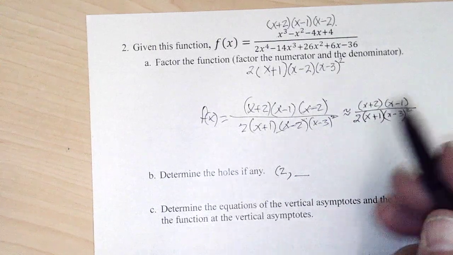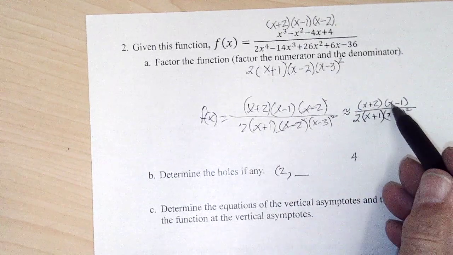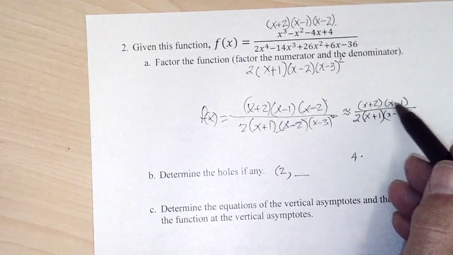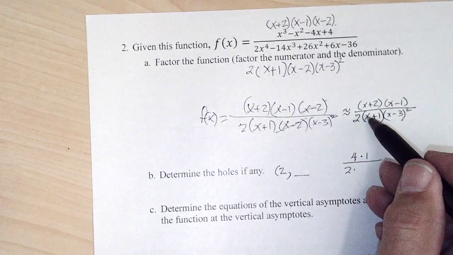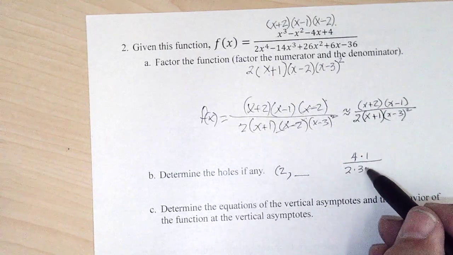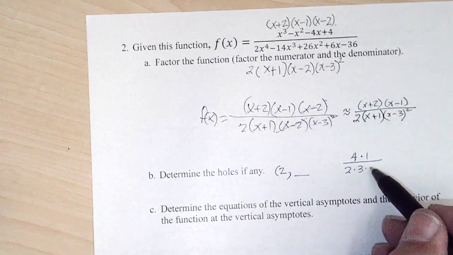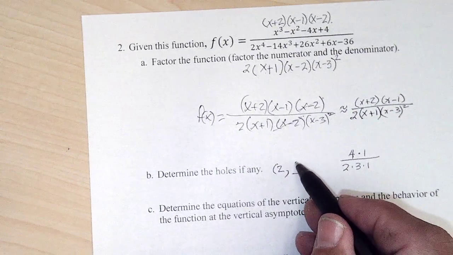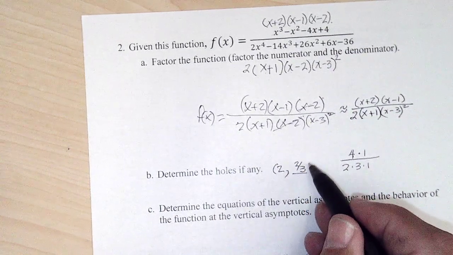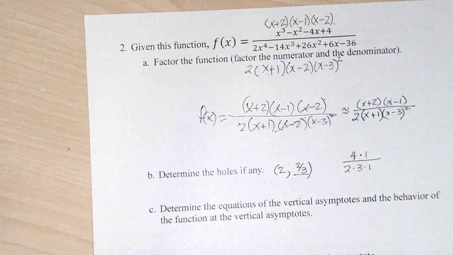squared. So if I put 2 in there, I get 4 times 2 minus 1 is 1 over 2 times 2 plus 1 is 3 times 2 minus 3 is minus 1 squared is 1. So I have 4 over 6, which is 2/3. There should be a hole at 2 and 2/3, that point.